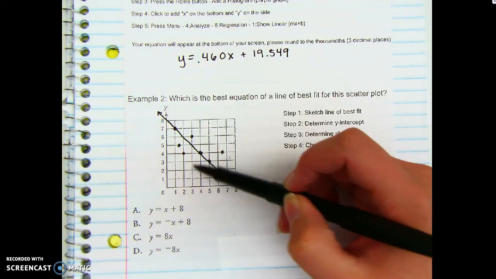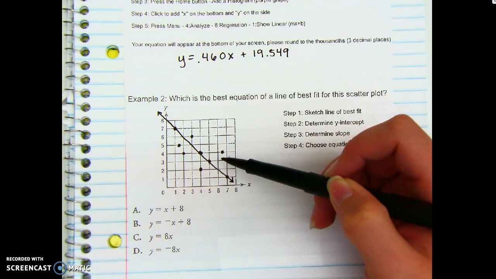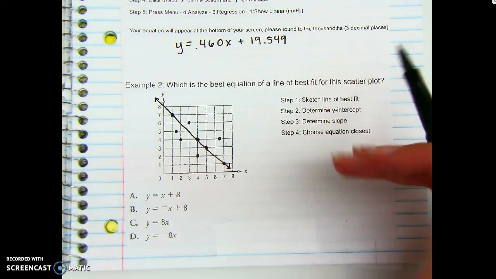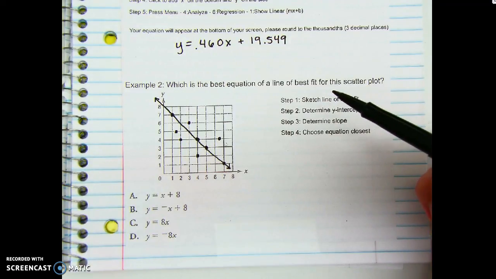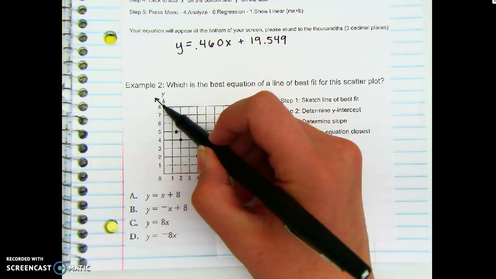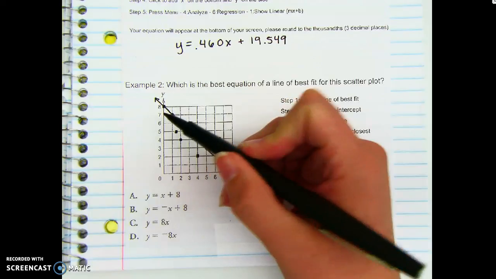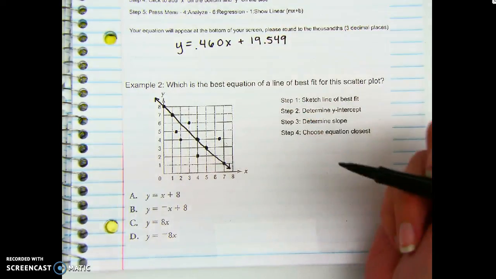I see 3 data points under my line of best fit and 2 points above, so let's split it fairly evenly. I already know that it has a negative slope, and I'm trying to find the y-intercept, so where it crosses the y-axis. I see the point right here is where it's crossing. So at 8, it crosses the y-axis. So negative slope, and then a y-intercept of positive 8.